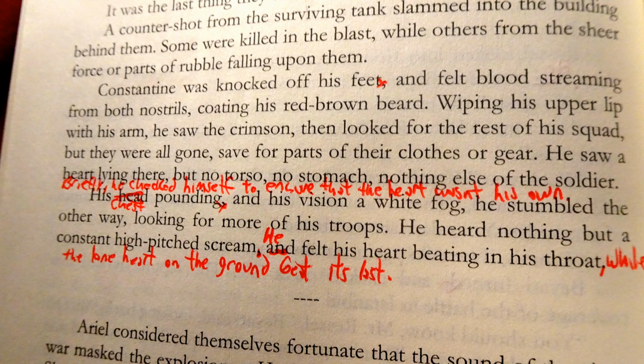So Constantine, this marble emperor, is attacking Istanbul, and there's this moment where there's an explosion close by. I'll just read it. Constantine was knocked off his feet and felt blood streaming from both nostrils, coating his brown beard. Wiping his upper lip with his arm, he saw the crimson, then looked for the rest of his squad, but they were all gone, save for parts of their clothes or gear. He saw a heart lying there, but no torso, no stomach, nothing else of the soldier.